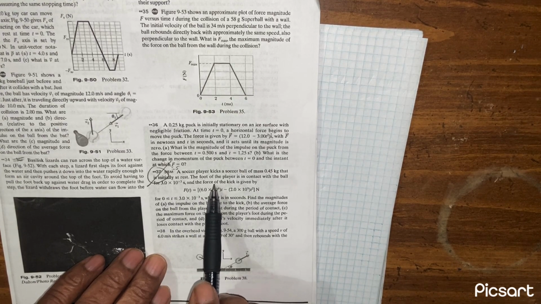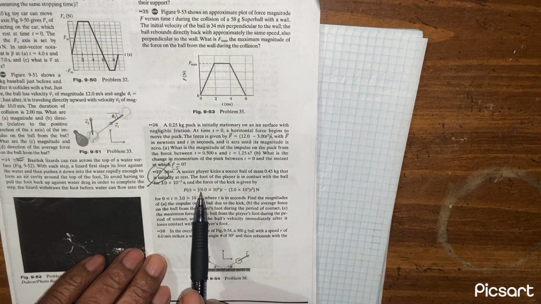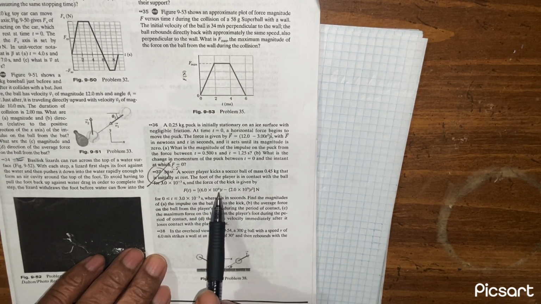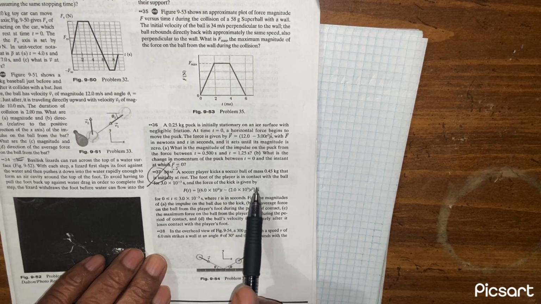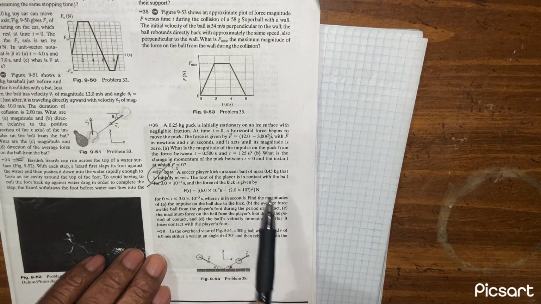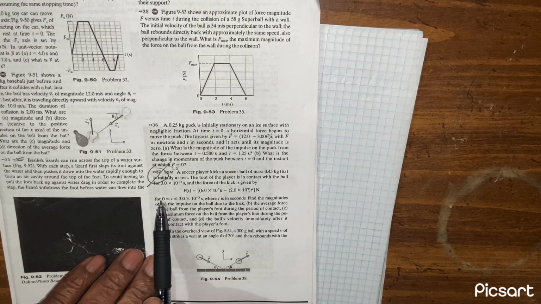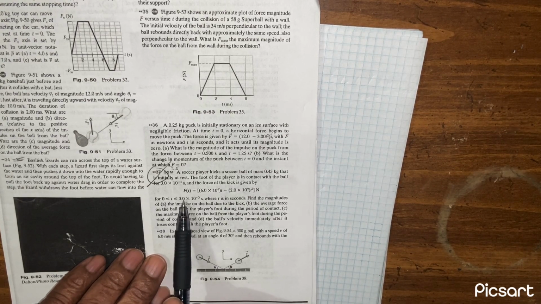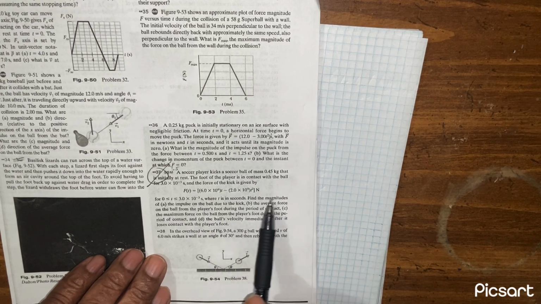And the force of the kick is given by F(t), which is 6.0 times 10 to the 6 times t minus 2.0 times 10 to the 9 times t squared newtons, over a range of 0 less than or equal to t less than or equal to 3.0 times 10 to the minus 3 seconds, where t is in seconds.